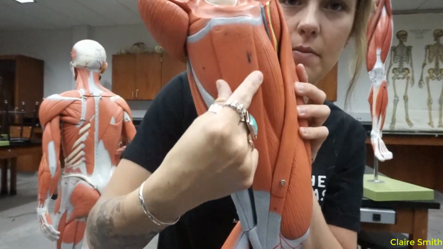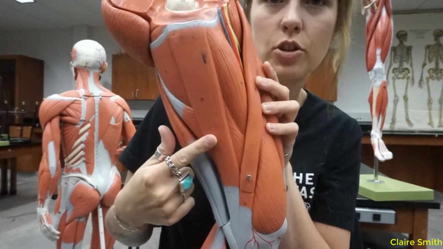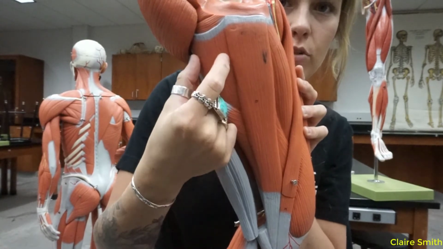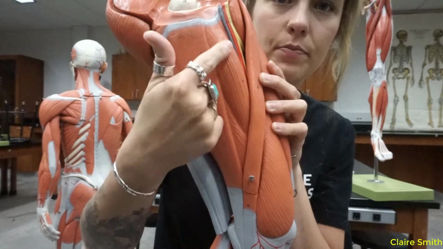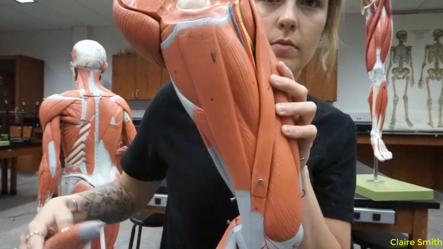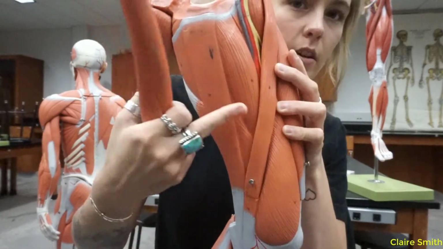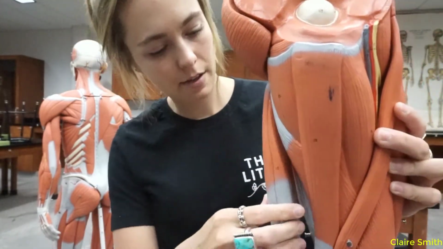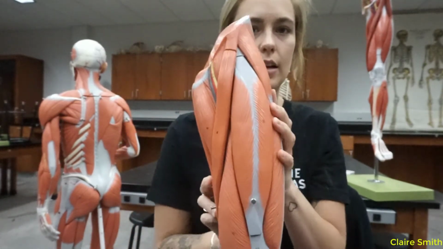Okay, so this main big guy is your gracilis. You have two adductor muscles, an adductor magnus, which is this thick boy, more posterior towards your butt, and your adductor longus, this more anterior guy towards the front of your leg. So gracilis, adductor magnus, the thick boy, adductor longus, the longer one. And then we also have one kind of wrapping around our whole inside of our leg.